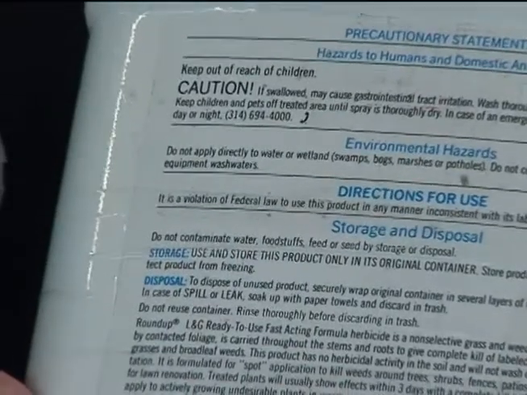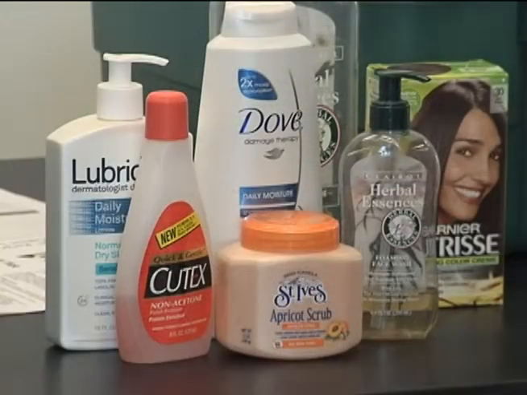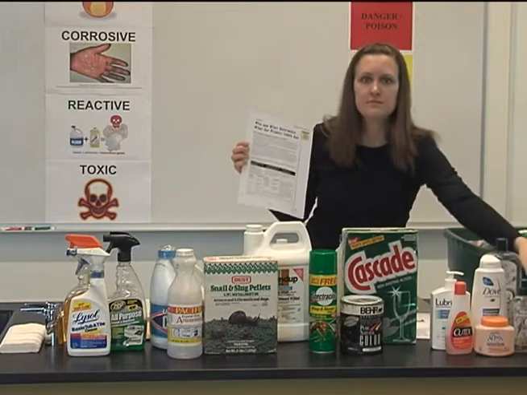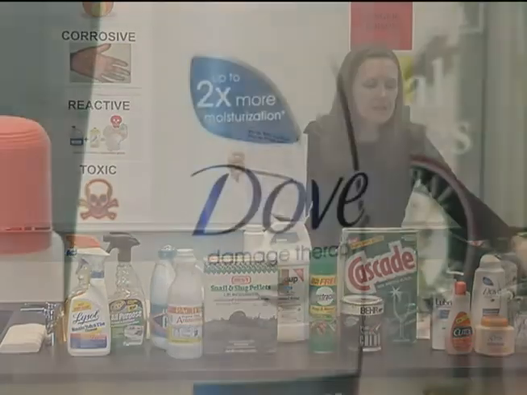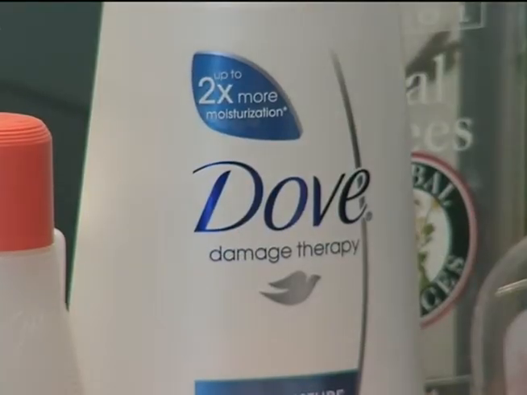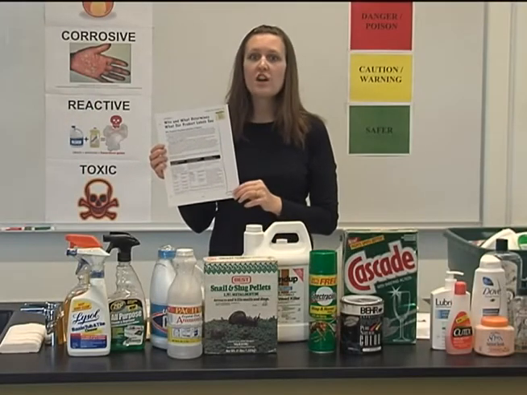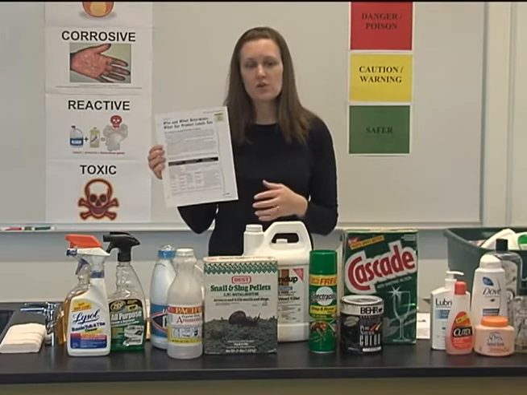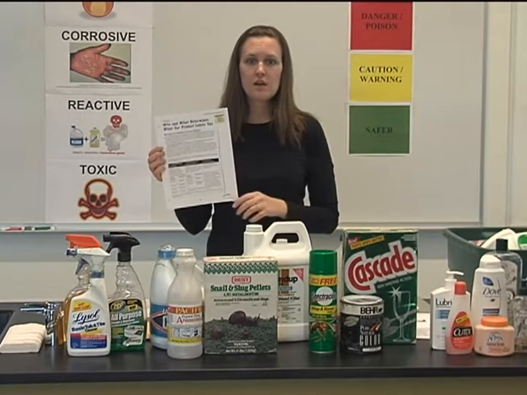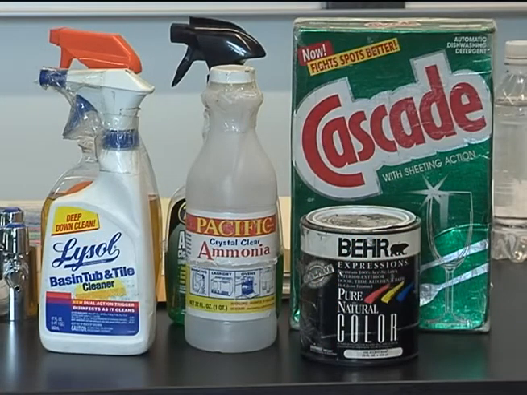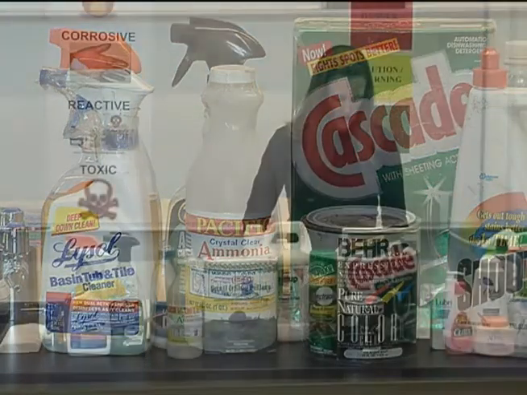The Food and Drug Administration, or FDA, regulates drugs, food, and personal care products such as shampoo, hair dye, or anything you put in or on your body. These products are not required to use signal words, but often have precautionary statements such as caution or keep out of reach of children. All other products, including household cleaners, paints, and varnishes, are regulated by the Consumer Product Safety Commission.